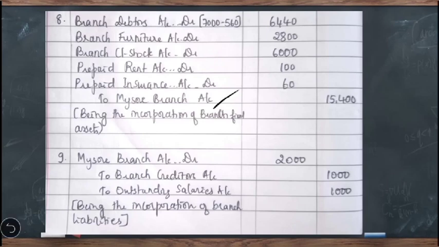Coming to the first asset, branch debtors account debit, here 7,000 is the gross amount. From that they have deducted the RBD, that is 560. The remaining balance is 6,440. Then branch furniture account debit 2,800, branch closing stock account debit 6,000, prepaid rent account debit 100, then prepaid insurance account debit 60 to Mysore branch account. So total asset incorporated in the books of head office is 15,400.